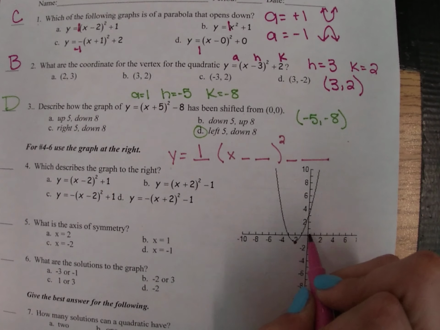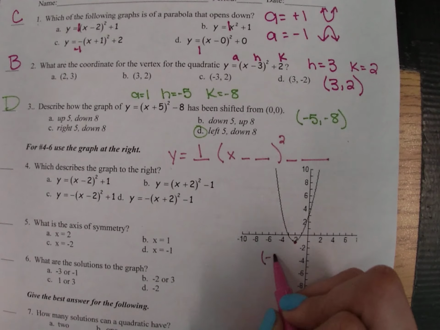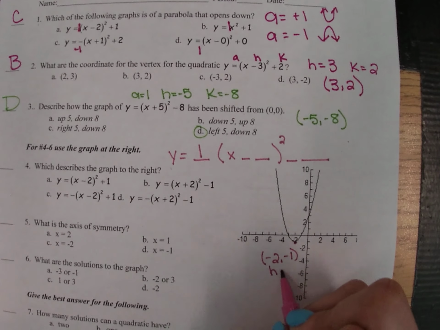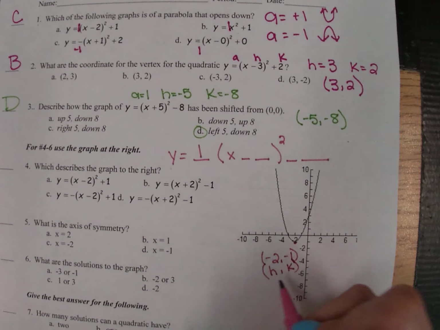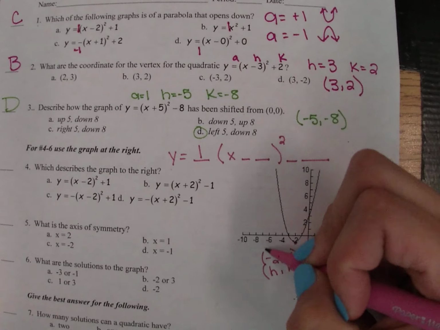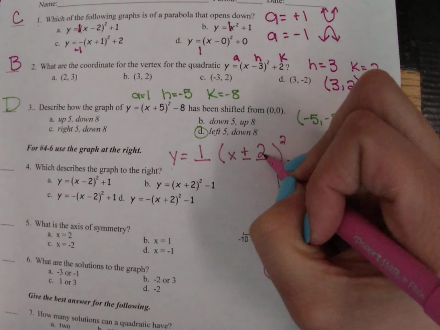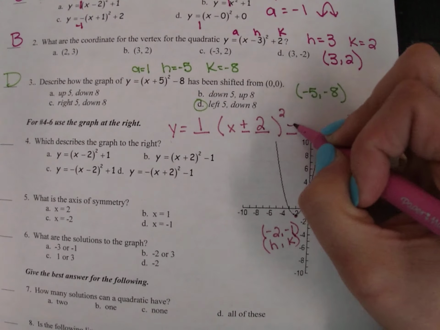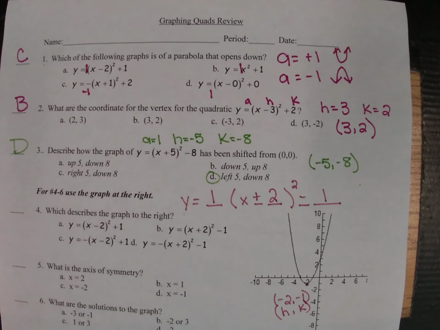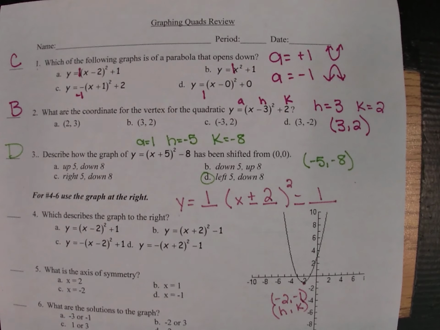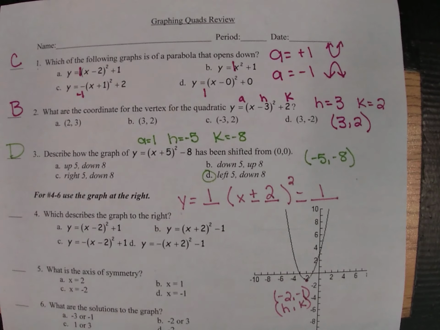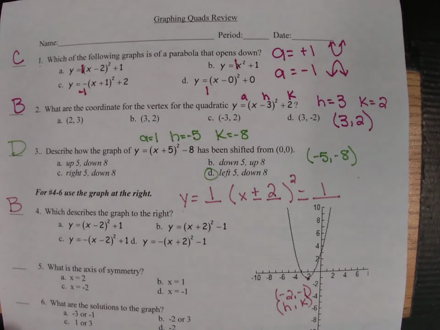So this has a vertex of -2, -1. So this is our H comma K. Okay, so our H is going to be the opposite sign. So instead of -2, a +2. And our K is going to stay as a -1. So this is the equation that we want. So if we look over here at our options, we are going to choose option B.